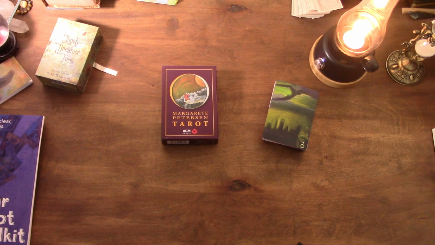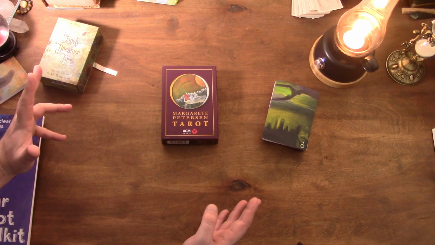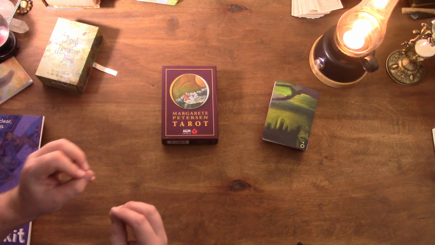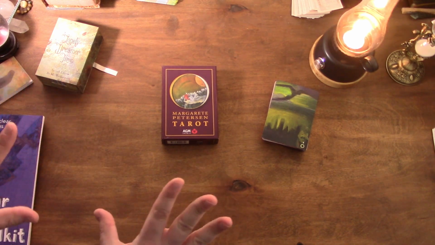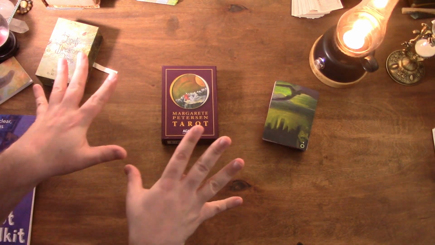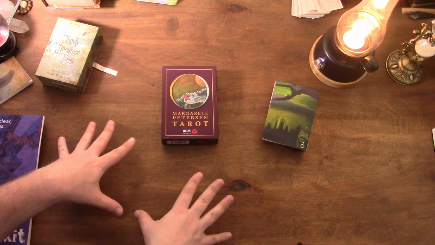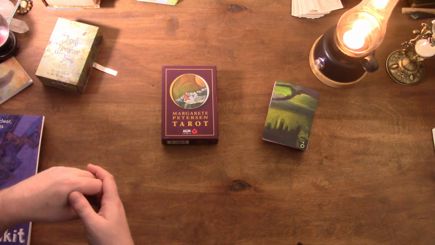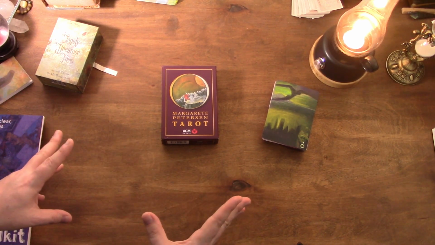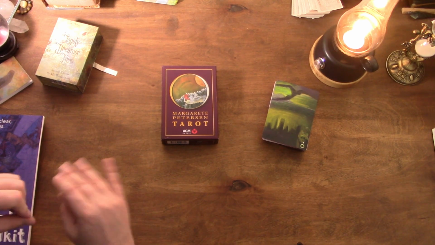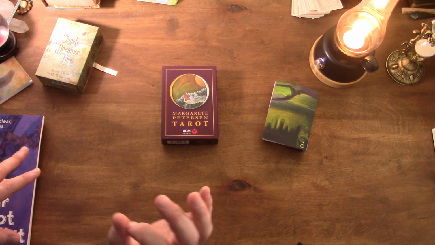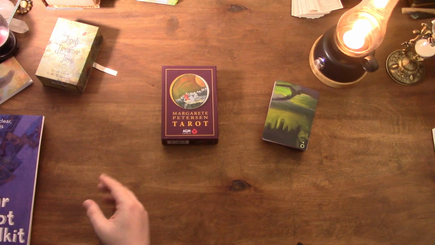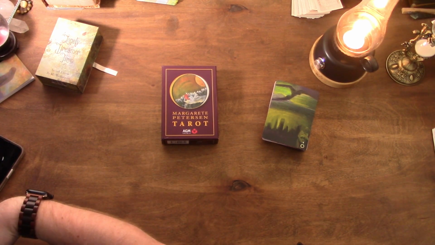Now, what I'm going to say before anything else is that it really helps to have a foundation on which your reading stands, your technique. I don't believe there's any one way to do a reading. I don't believe there's any right way to do a reading. I believe there's the way that's right for you, the way that you've discovered that works best for you.